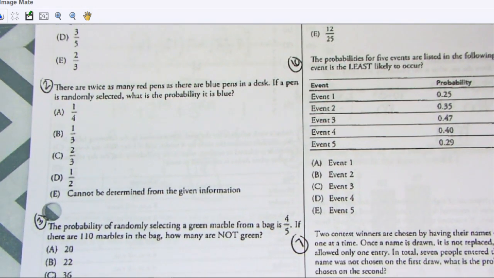Okay, and number 2, this one always seems to give some problems when you're reading it because you're like, well, how many pens are there? So number 2 says there are twice as many red pens as blue pens in the desk. If a pen is randomly selected, what is the probability it will be blue?